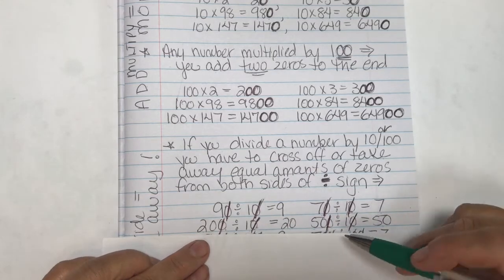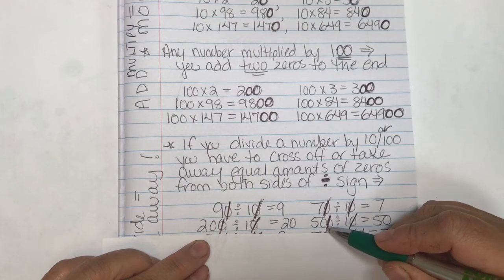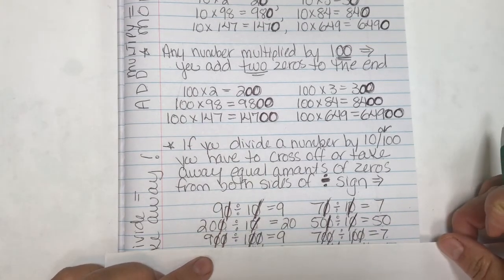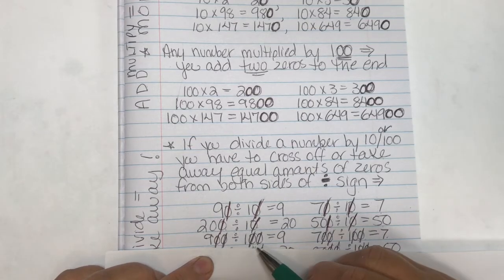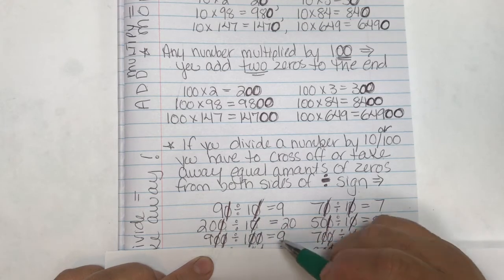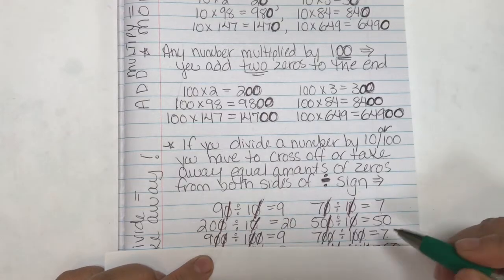Same thing here with 500. 500 divided by 10, I have one zero here, I take that off. I take off this zero here, I'm left with 50. Down here, I'm dividing 900 now, not by 10, but we're moving up to 100. So you do the same thing again, only instead of taking off one zero, you're going to take off two. So two zeros here, two zeros there.